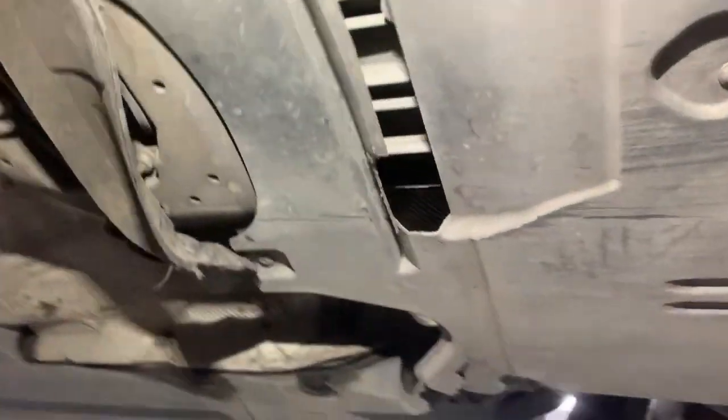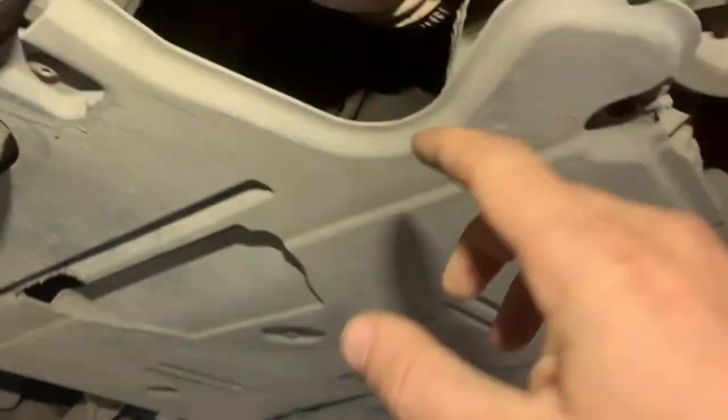So now we'll start draining the transmission. First we're going to remove this engine under tray.